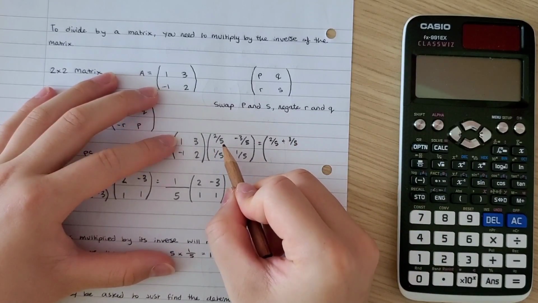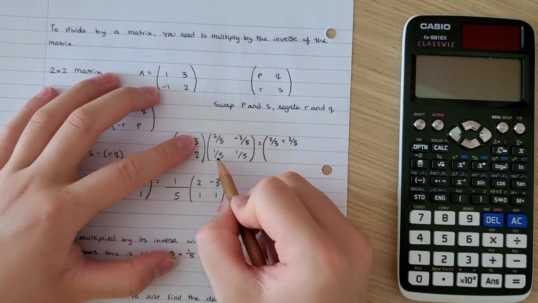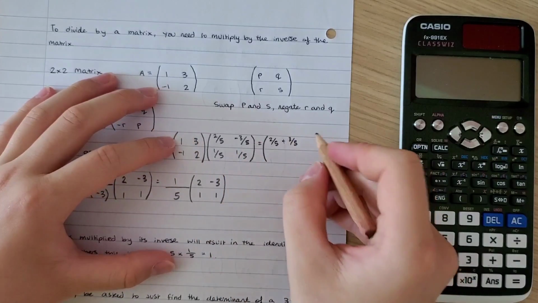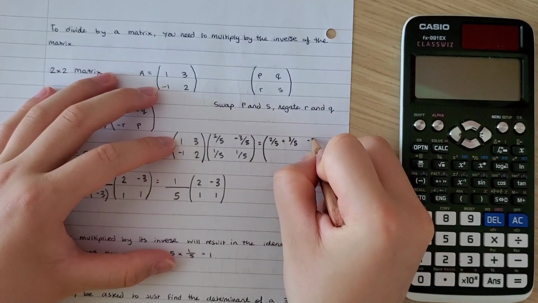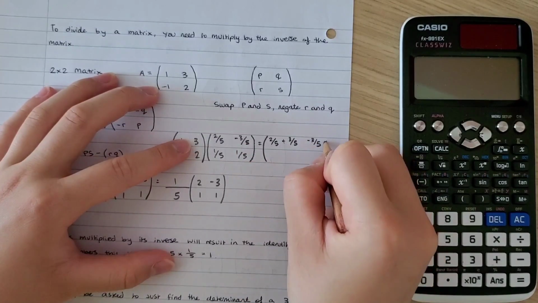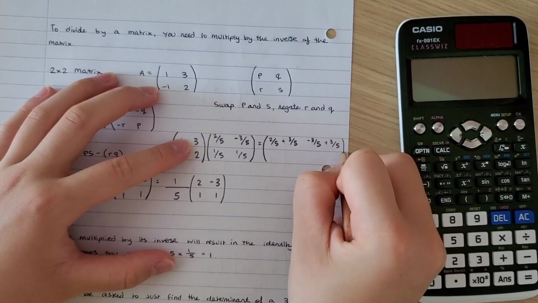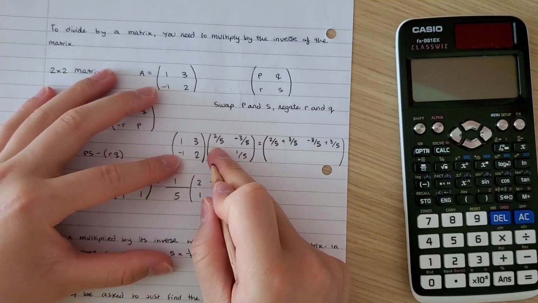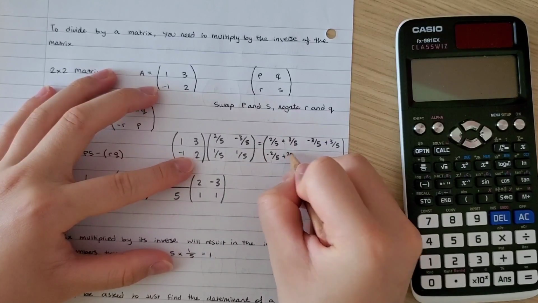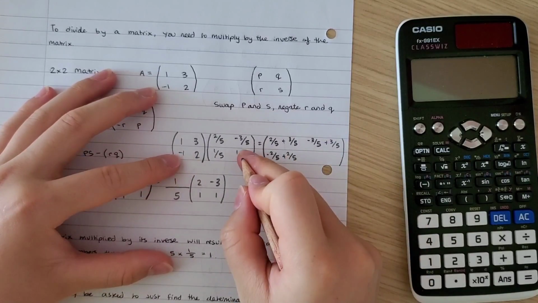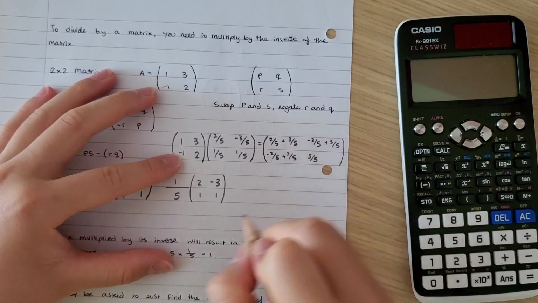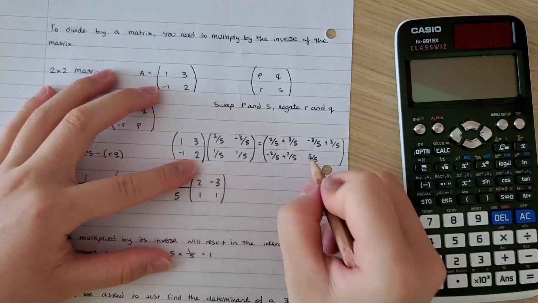Because we've done 1 times 2 over 5 and 3 times 1 over 5. Now we do 1 times minus 3 over 5, which is minus 3 over 5, plus 3 over 5. And then we do minus 2 over 5, plus 2 over 5. Then we have minus minus, so plus, so 3 over 5, and 2 over 5.